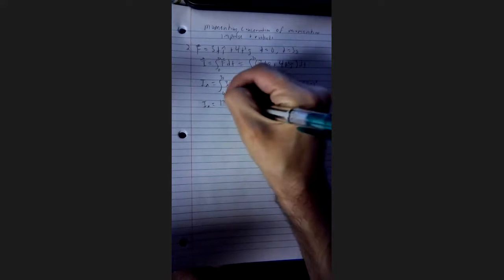And at 3, we just plug in our 3 here. So it's 3 times 3 squared over 2, which is 27 over 2, which is 13.5. So our impulse in the x direction is 13.5.